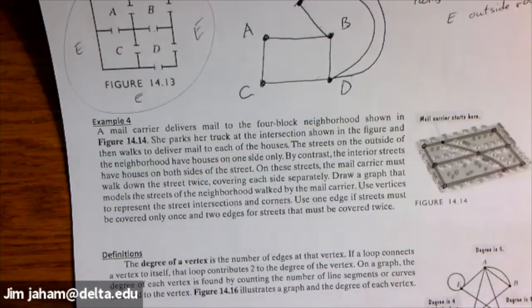But when someone delivers the mail, if you live in a subdivision, a lot of times they don't just cross the road and get the houses in order on both sides of the road. Usually what they'll do is they'll go down and deliver the mail on one side of the road, and then they'll come back and do it on the other side of the road. And that's particularly important if you have a busy road, right?